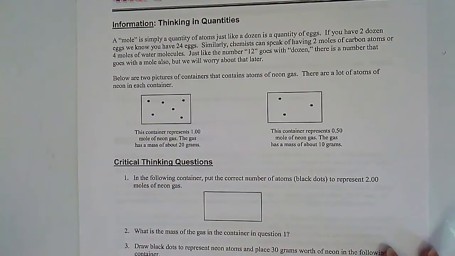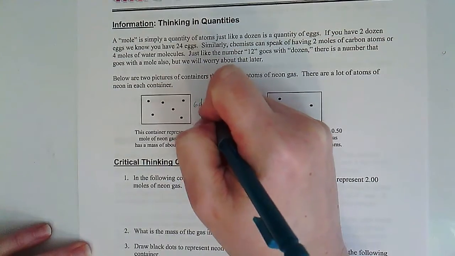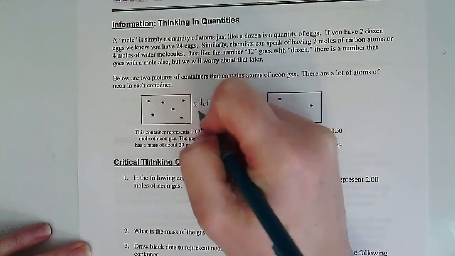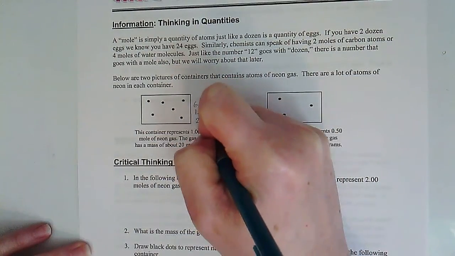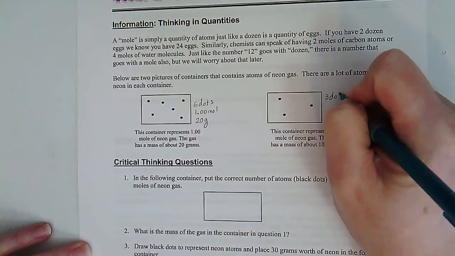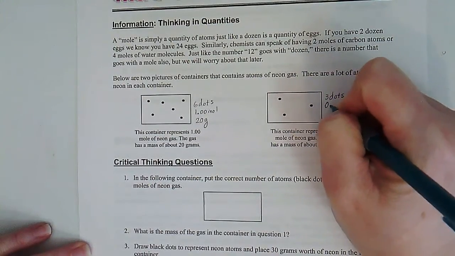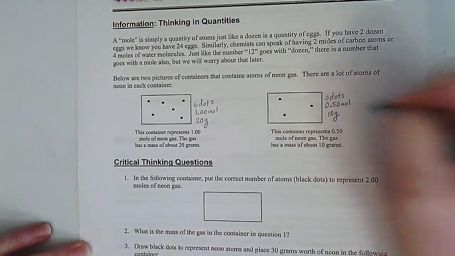In the following container, put the correct number of atoms, black dots, to represent 2 moles of neon gas. So notice here we have 6 dots. It's 1 mole, and it has a mass of 20 grams. Here we have 3 dots. It's half a mole, and it's 10 grams.